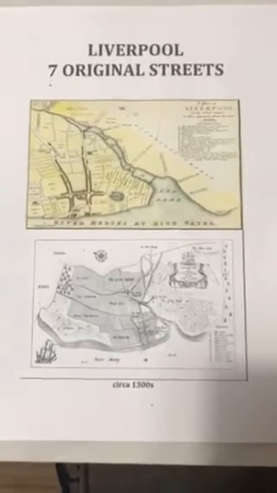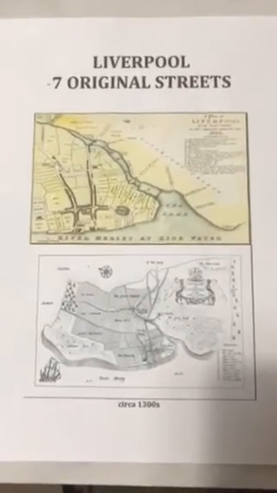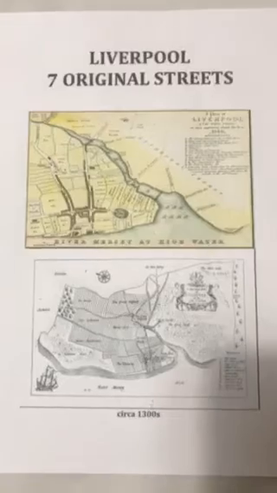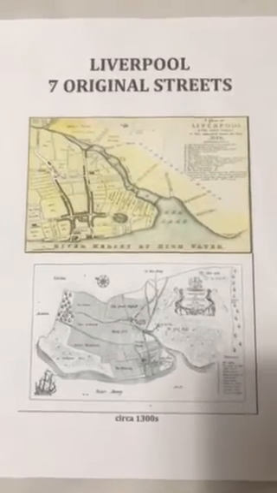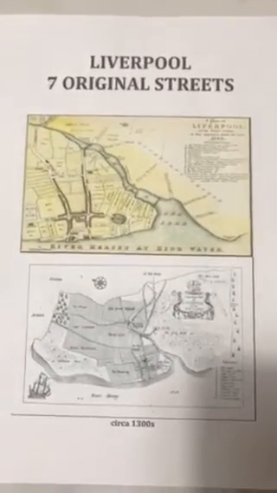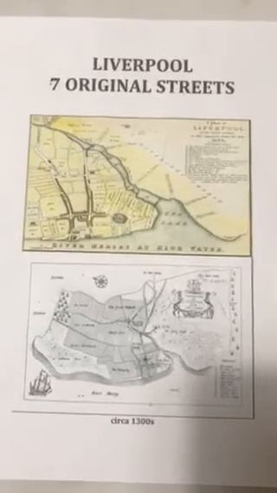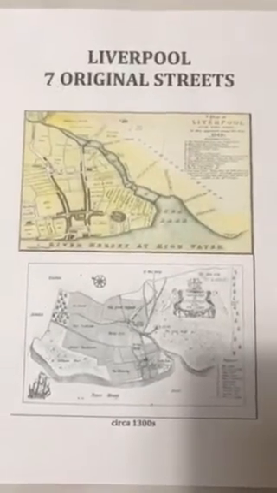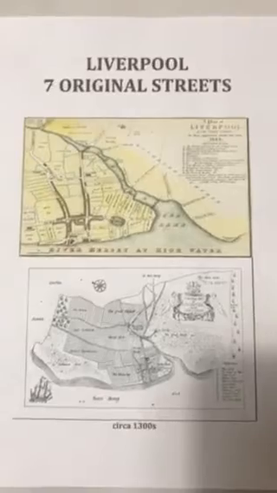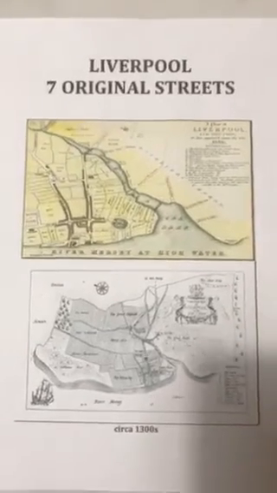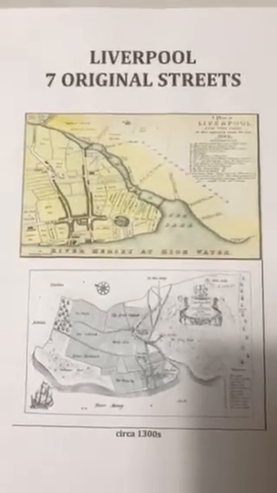So the short video will look at the history of these seven streets, how they got their names, their geographical location through the centuries, look at some photographs of the Victorian period, some artist impressions of the buildings that could be found in these streets, and how they changed over many centuries.